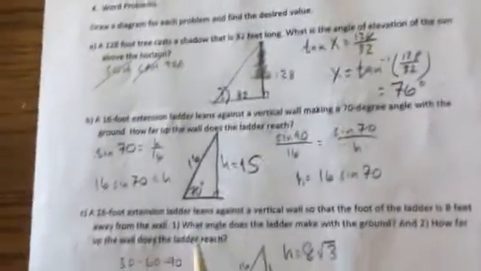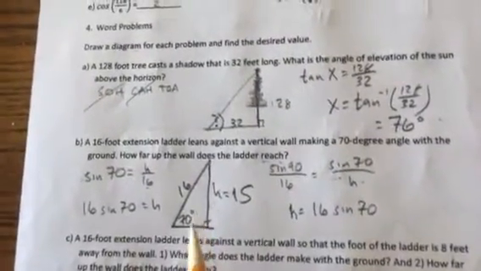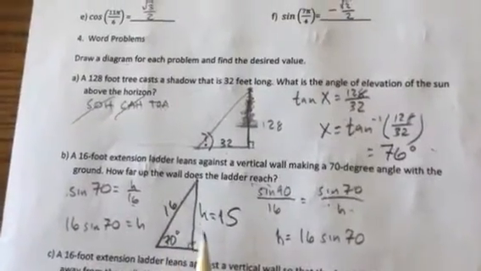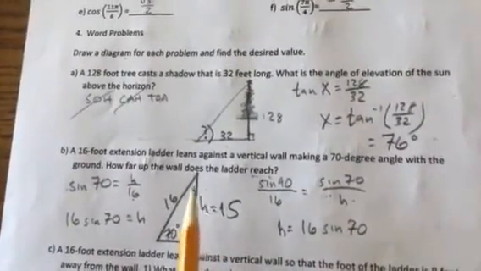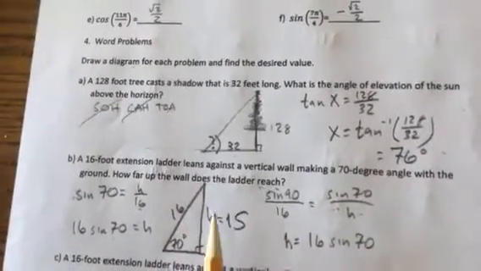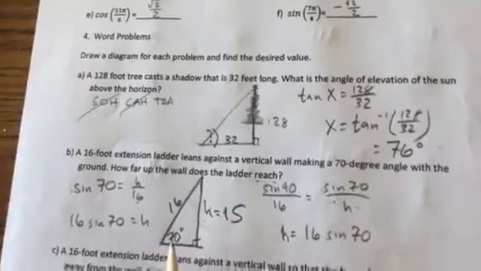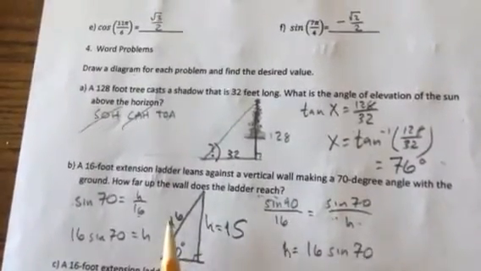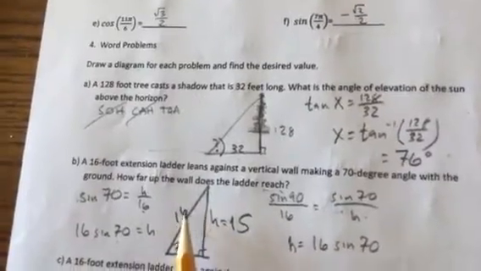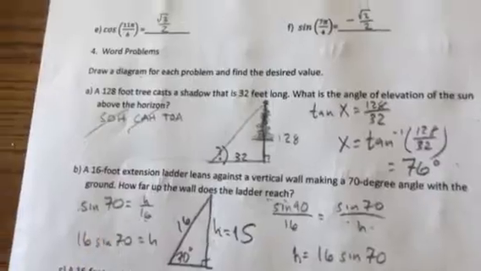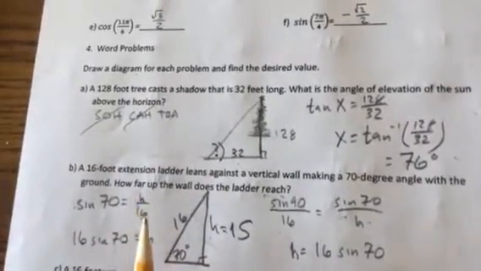Okay? Next problem is about a ladder leaning up against the wall, and the ladder makes a 70-degree angle with the ground. And so what we're looking for is how far up the wall does the ladder reach, so that would be like the height, or this side of the triangle, which from that 70-degree angle is the opposite side. So we're looking for the opposite, and we have the hypotenuse. So that would be sine, SOHCAHTOA, opposite over hypotenuse. So sine of 70 is h over 16.